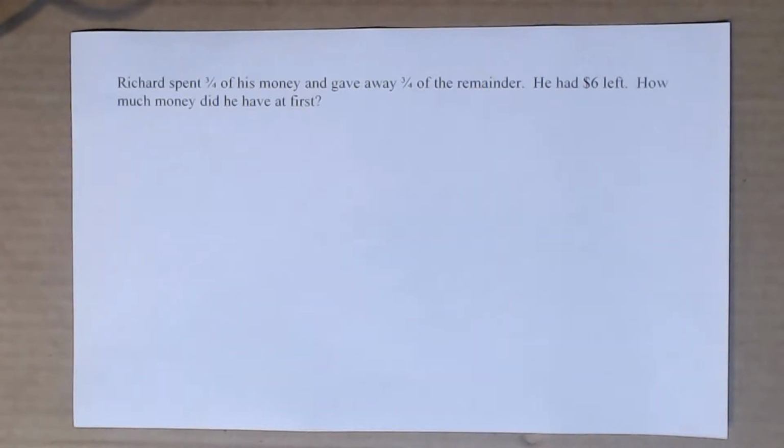The Fractions 3 bar model problems. Here is our first question. Richard spent 3/4 of his money and gave away 3/4 of the remainder. He had $6 left. How much money did he have at first?